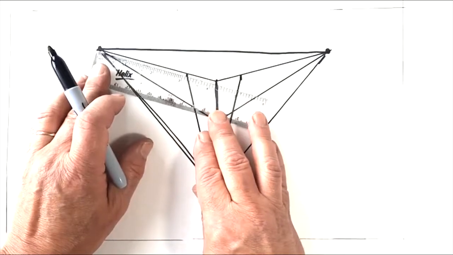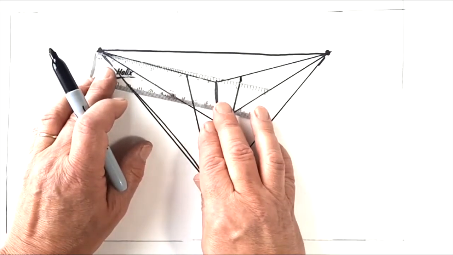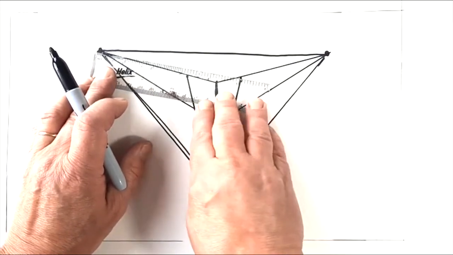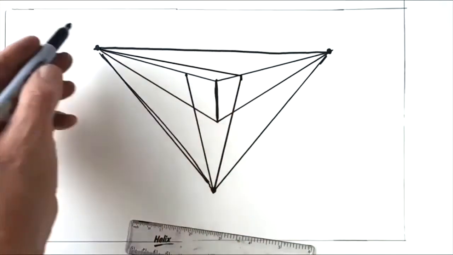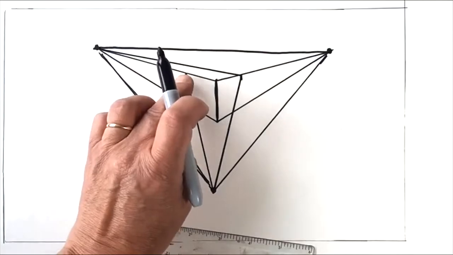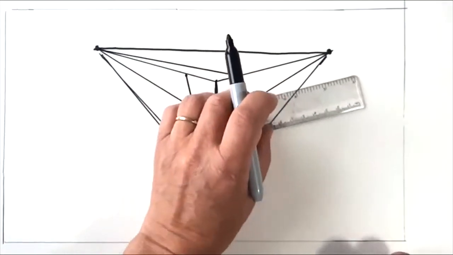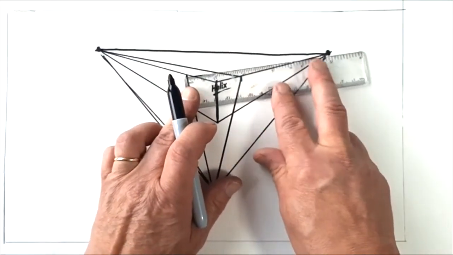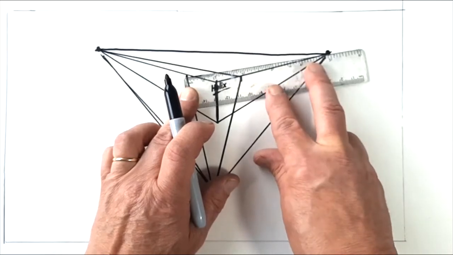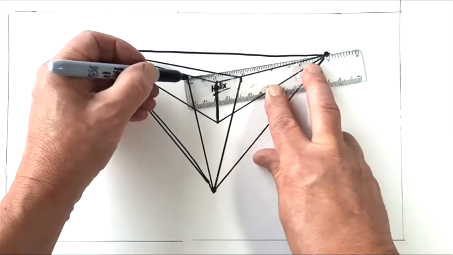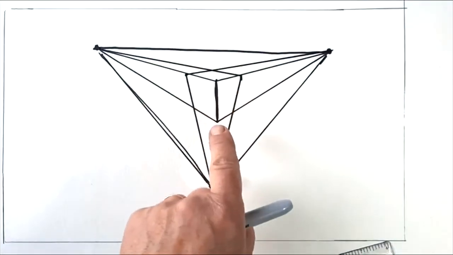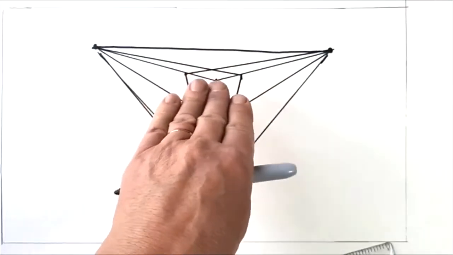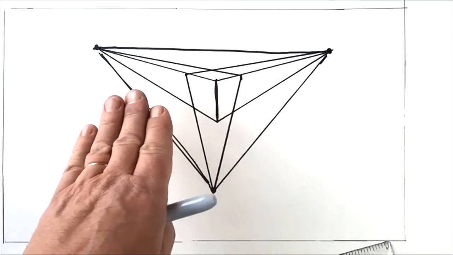So what I'm going to do, pardon me for slipping a bit, join that to that vanishing point. So you can see that disappearing off into that distance. Then we're going to join this one away into the distance to that vanishing point over here. Just join that up a bit. And now what we can see is the top of the building or the box.